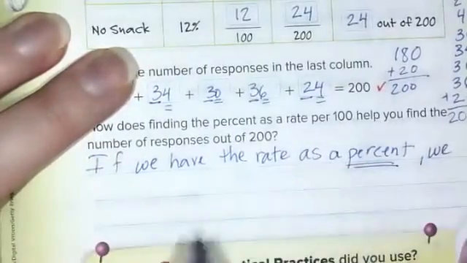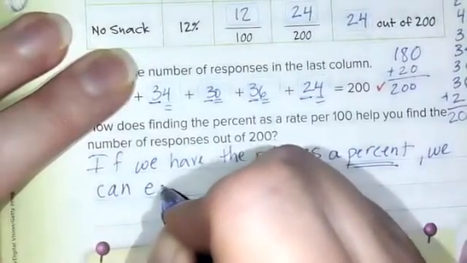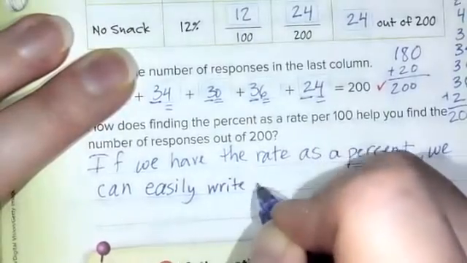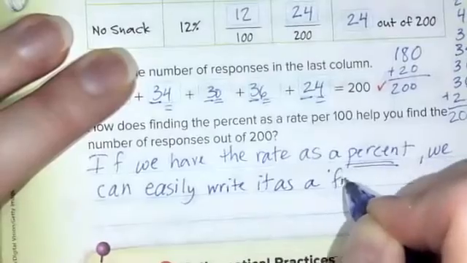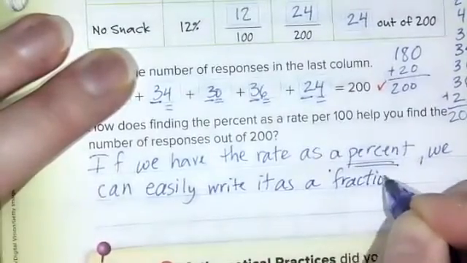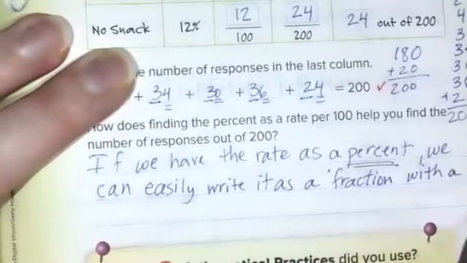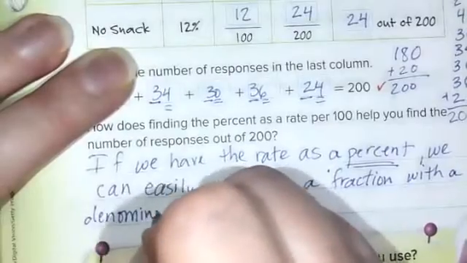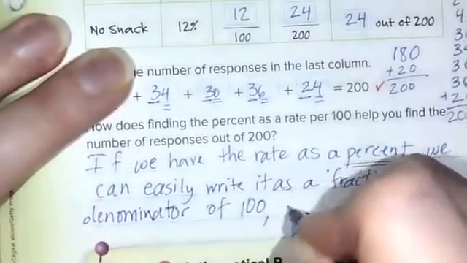We have the rate as a percent, we can easily write it as a fraction with a denominator of 100.